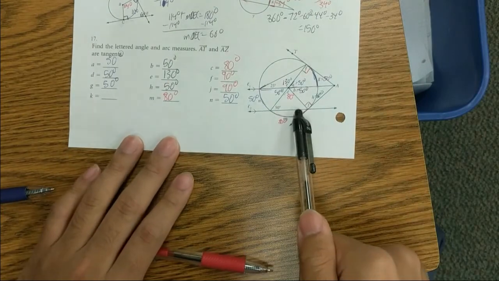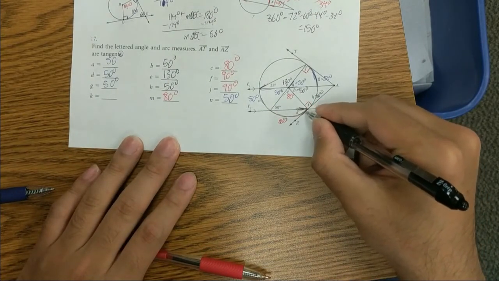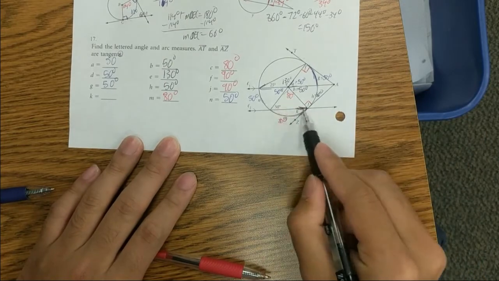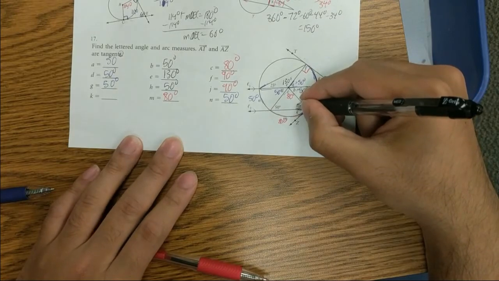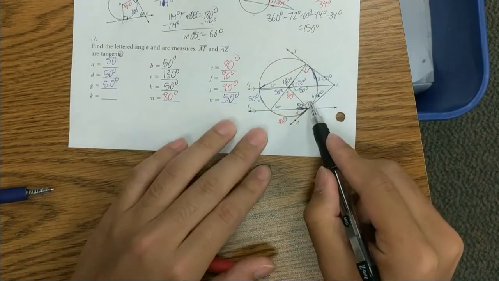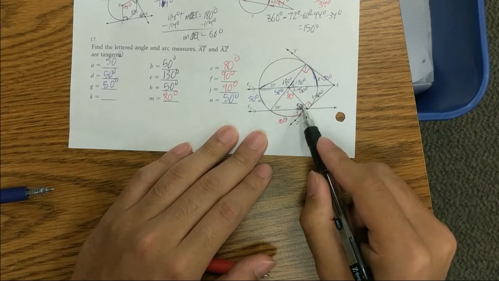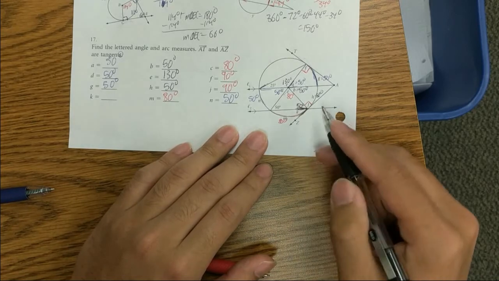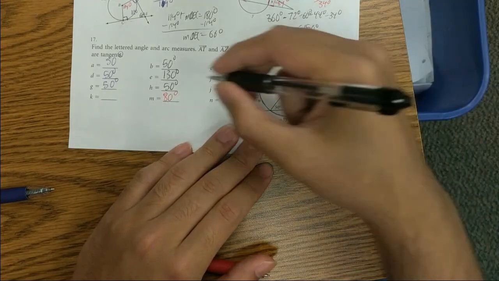Okay, and lastly letter K. So K looks like this angle over here. Well, we've got a triangle, 80 plus 50 is 130, which means 50 more degrees over here. And then these three angles, the J, which is 90, plus 50 is 140, plus K equals 180. So 180 minus 140 means there's 40 degrees left over for K.